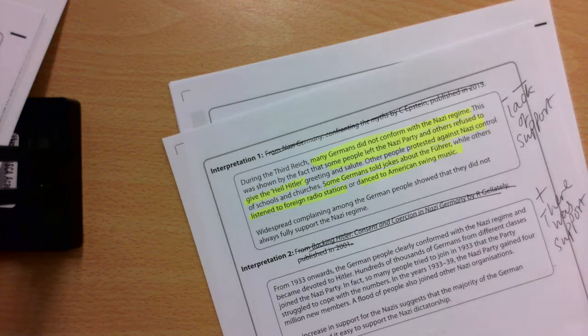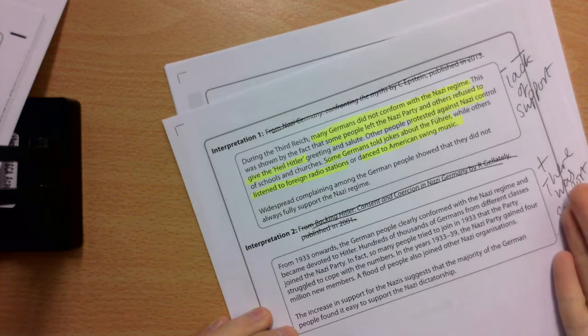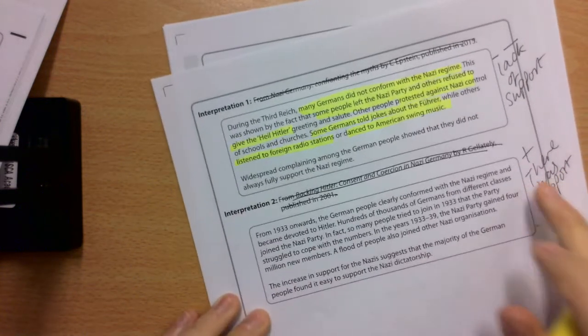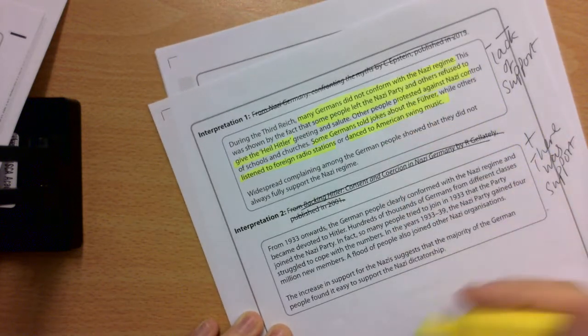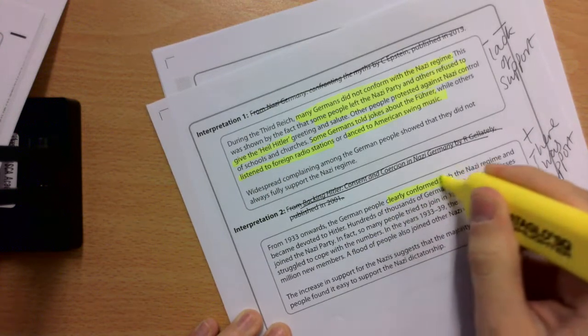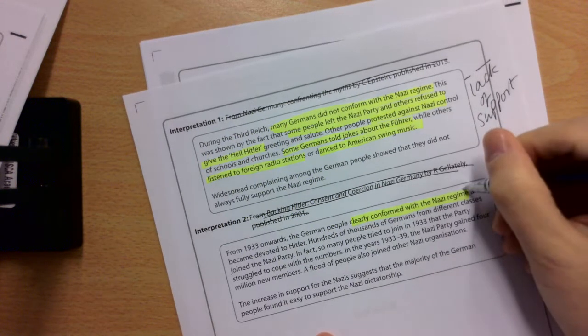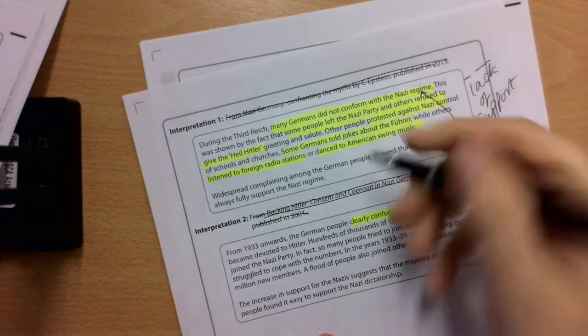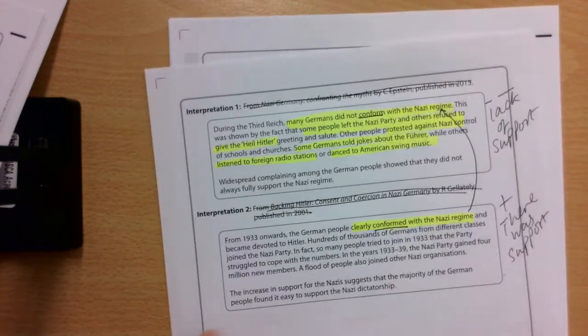Now, we'll do the same for interpretation 2. Again, I'm trying to find things here that might demonstrate that there was or wasn't support. In this case, I think this is going to be a positive one, saying there was support. Because remember, these do contrast. From 1933 onwards, the German people clearly conformed with the Nazi regime. So this one is giving the exact opposite view, isn't it? And those first sentences here, they even use the same language. That's a really nice contrast to highlight.